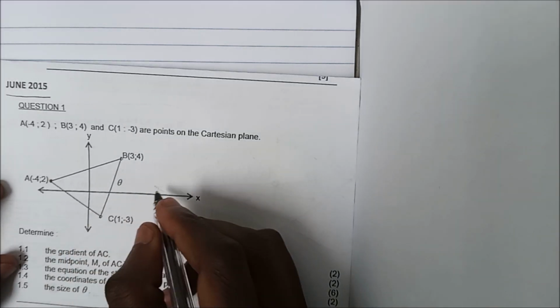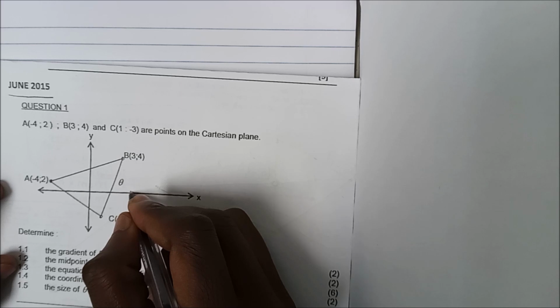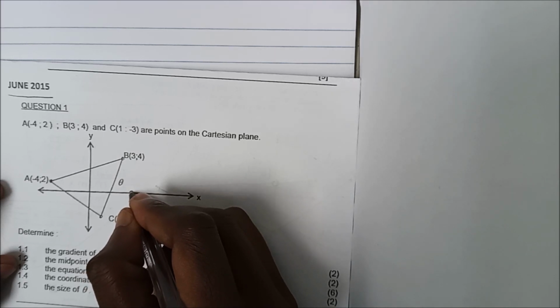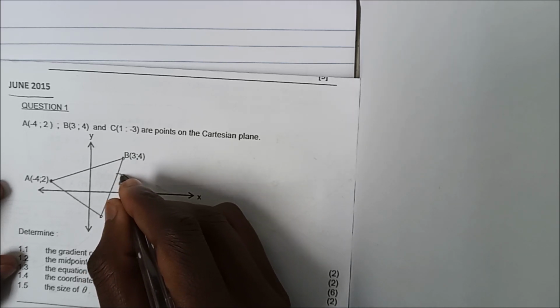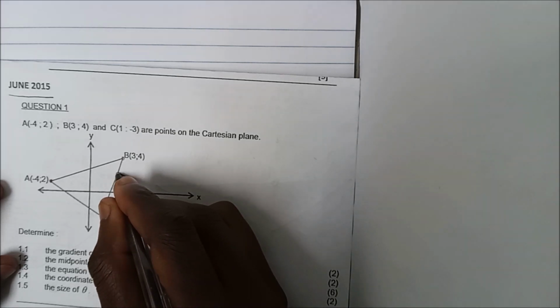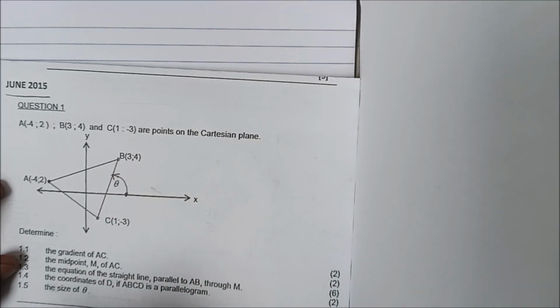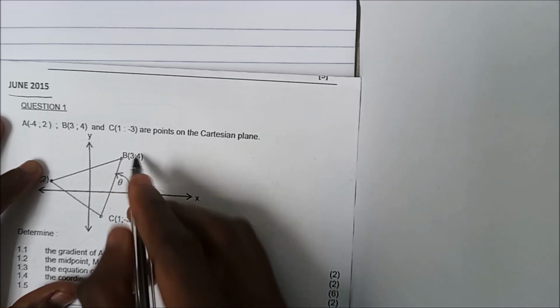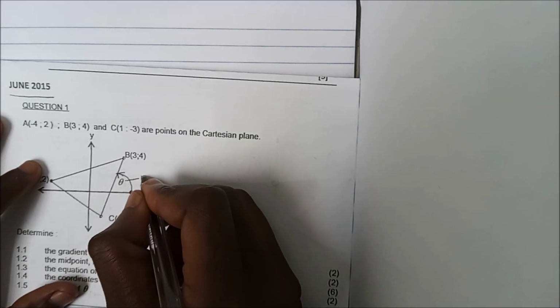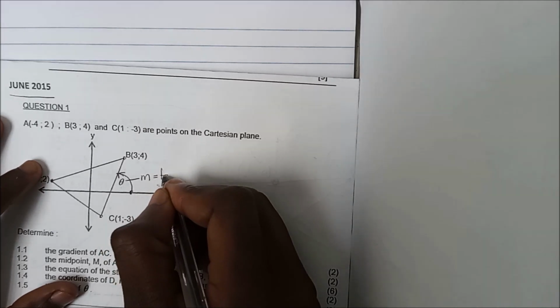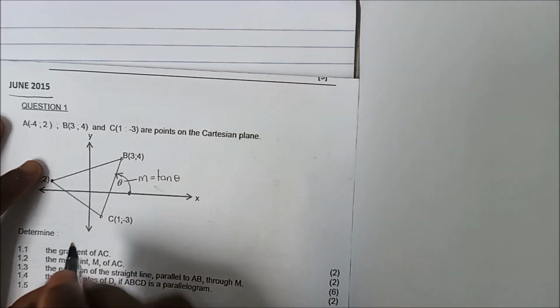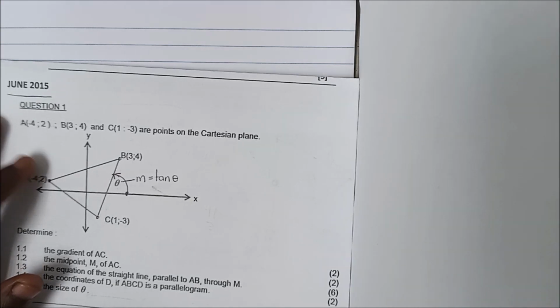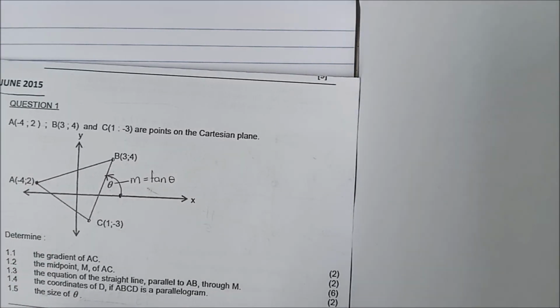Remember, I said angle of inclination is measured from the x-axis to a line. If you draw that line and it's measured anti-clockwise, we can see that theta is an angle of inclination. So to find theta, we can use m equal tan of theta. This is what we know about angle of inclination. So that is very, very important.